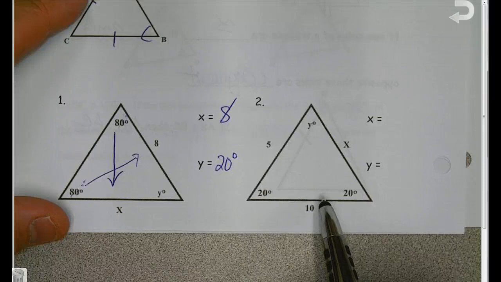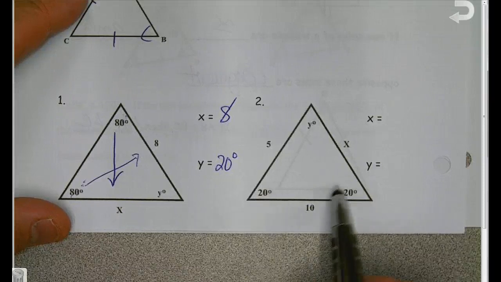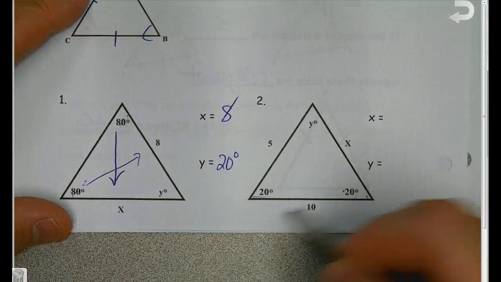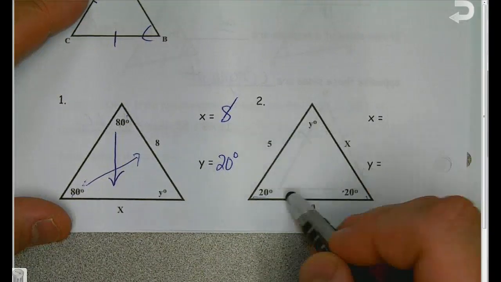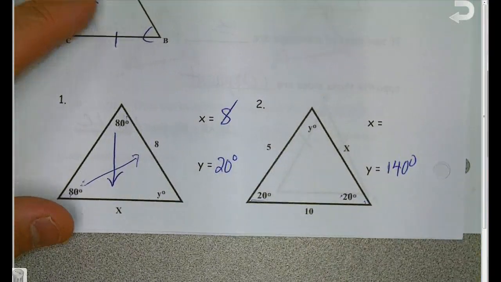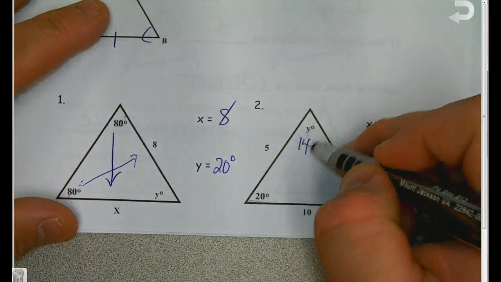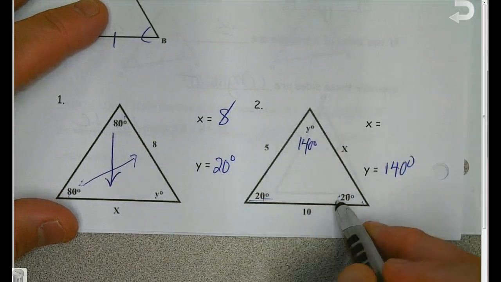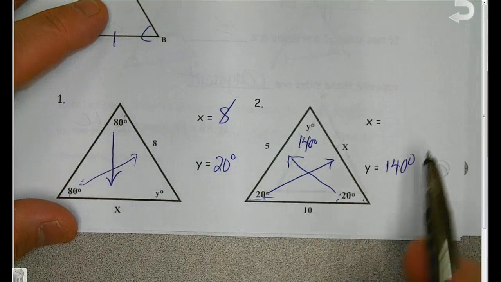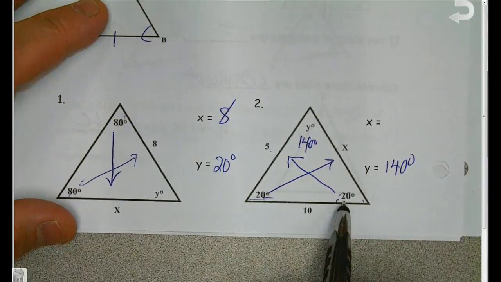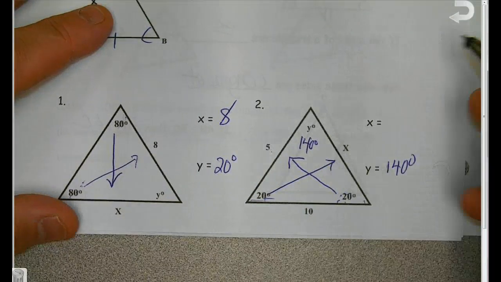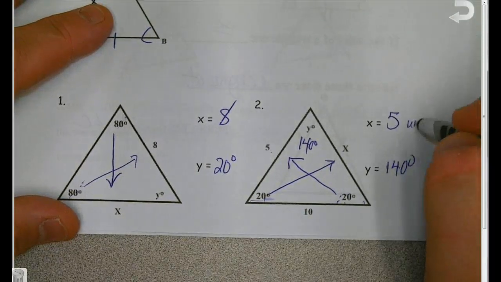Okay, hopefully you took a look at this and you figured out that if both of these angles are 20 degrees, there's 180 degrees in a triangle, so these are 40, so then y is 140 degrees. Also, you remember that if two angles are congruent, the sides opposite those two angles are congruent. Since 5 is opposite of 20 degrees here, then the side opposite the 20-degree angle here would also be 5 units.